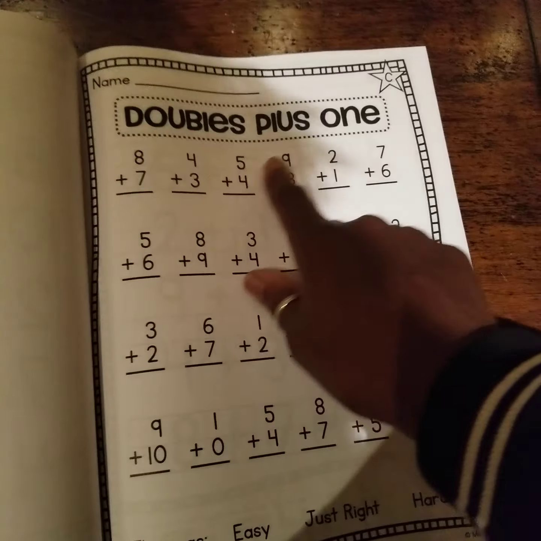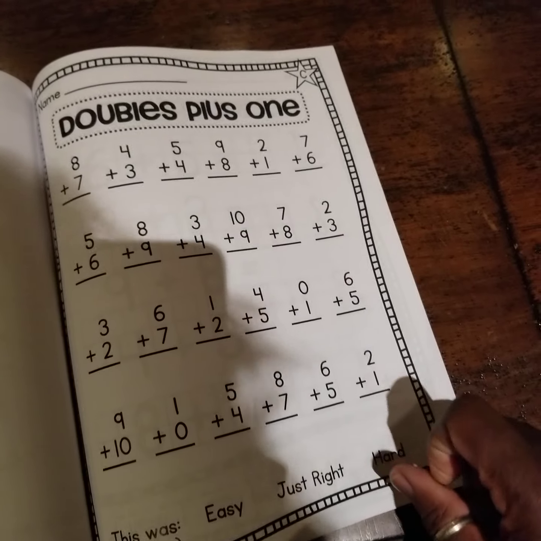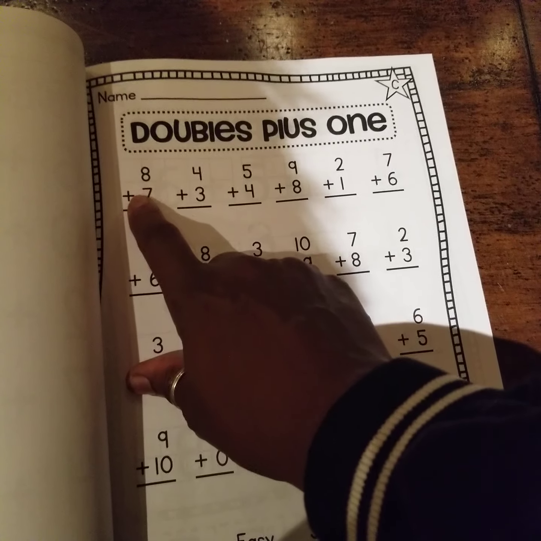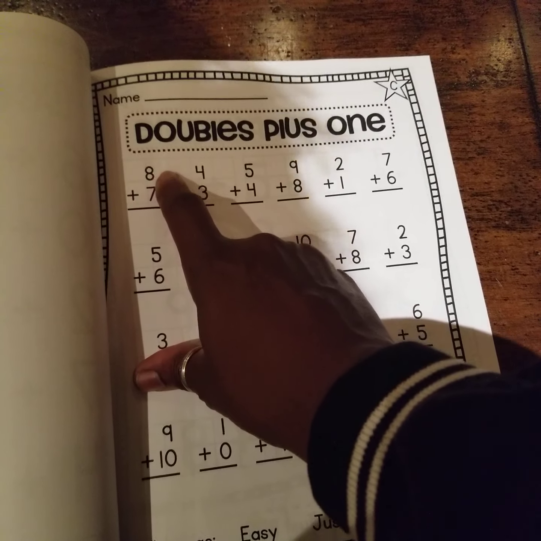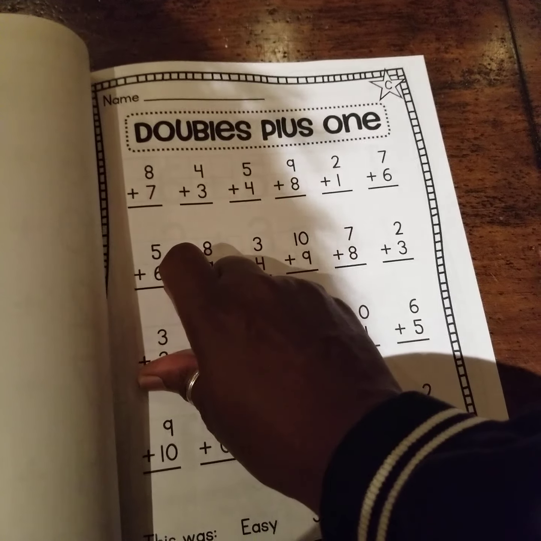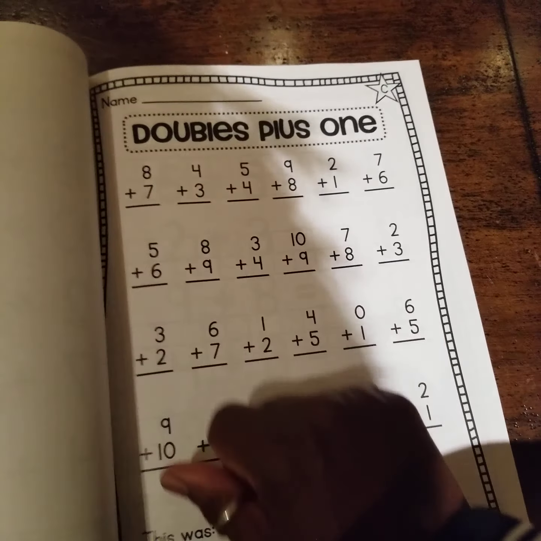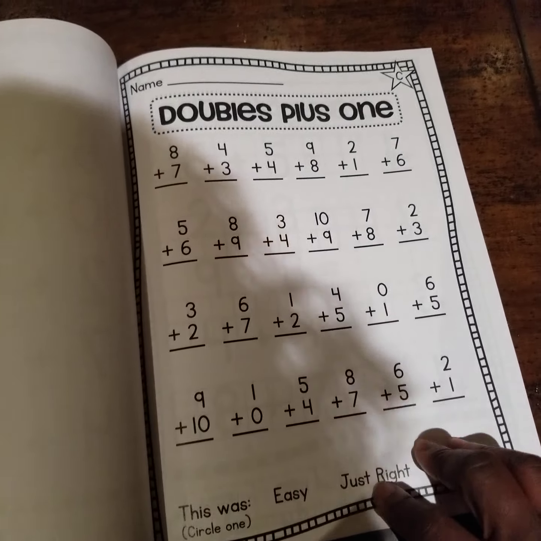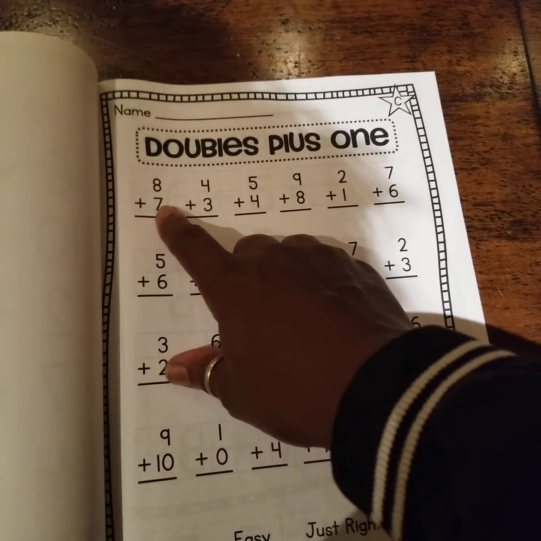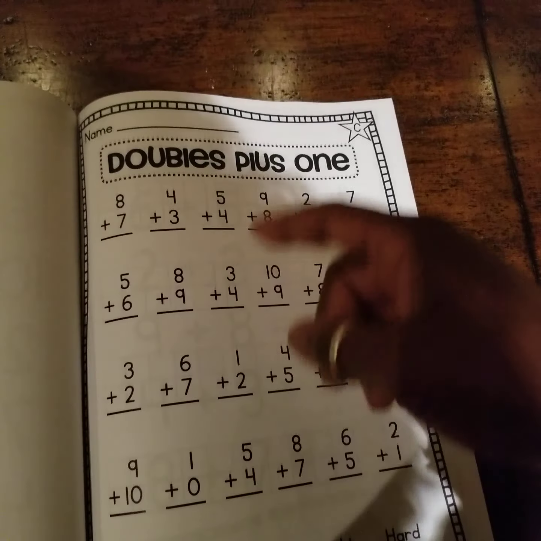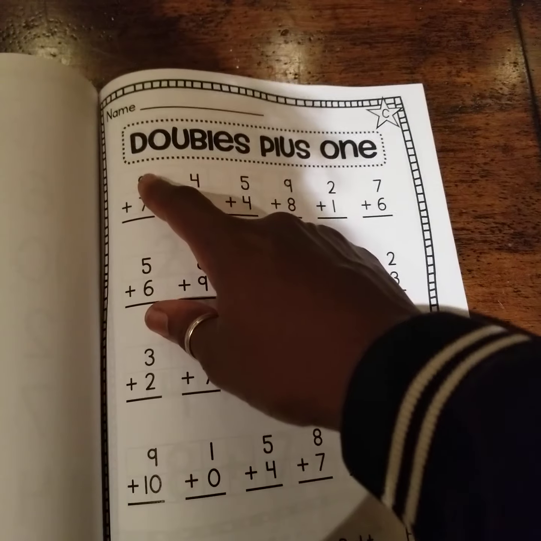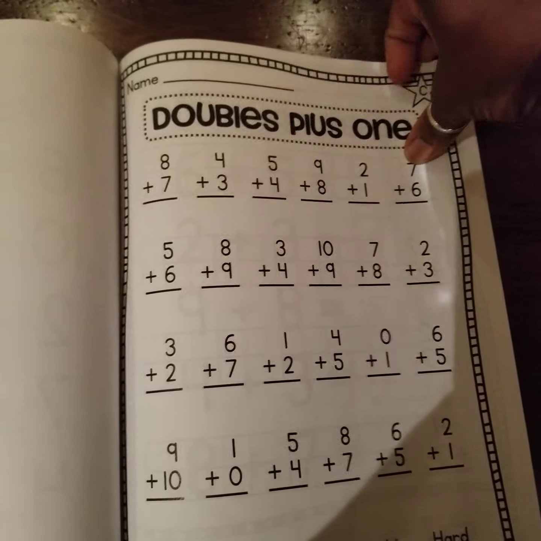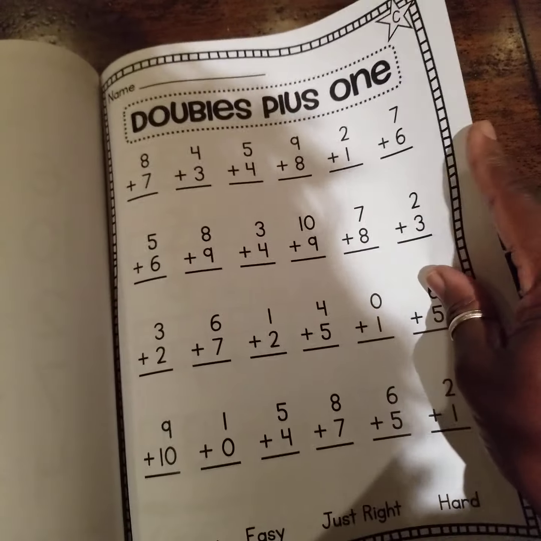This is a doubles plus 1. We worked a little bit about that, okay? Because really, 8 plus 7 is really 7 plus 7 plus 1, right? Because 8 is 7 plus 1. And so we just want to make sure we can add these up as quickly. If we know that 7 plus 7 is 14, plus 1 makes it 15. So 8 plus 7 equals 15. All right, so we want to get a little practice with that.